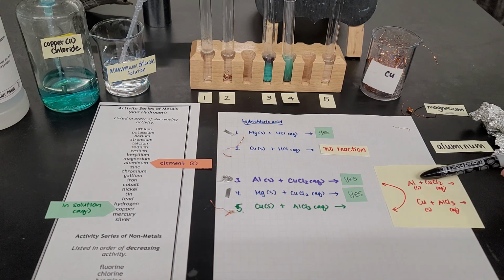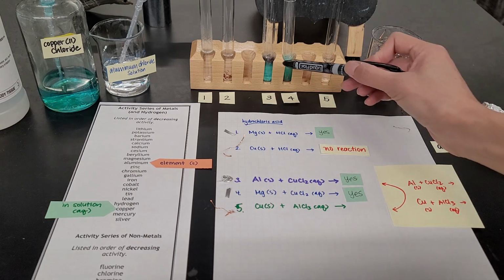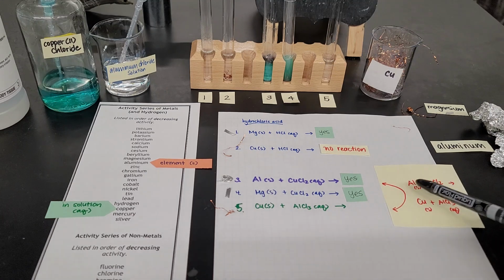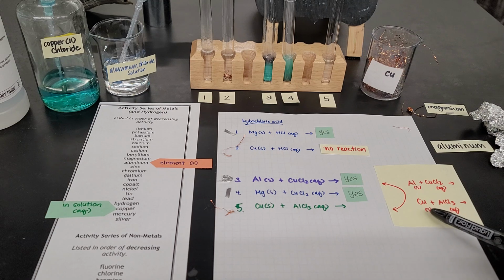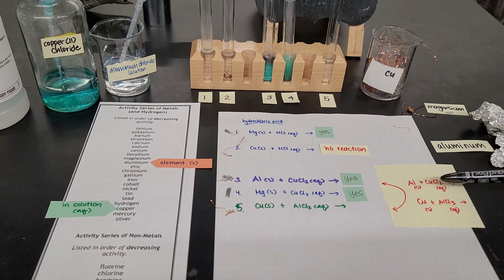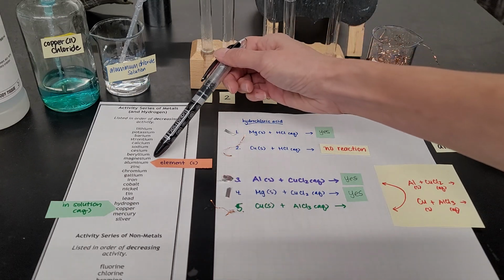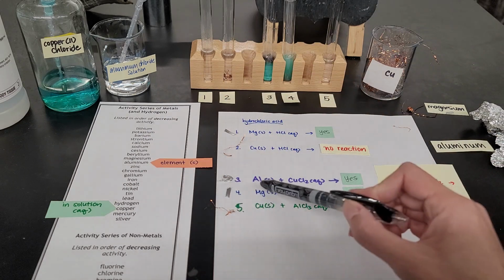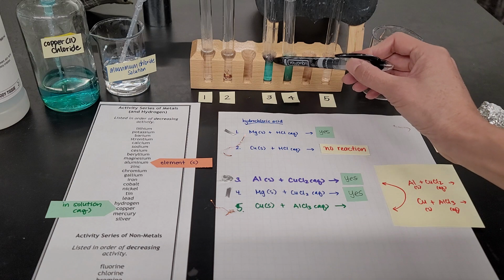In reaction number 3, I had aluminum with copper 2 chloride solution, and yes, there was a reaction right over here. But what happens now if I switch places with the copper and the aluminum? This time copper is the metal by itself, and aluminum is the one in solution.